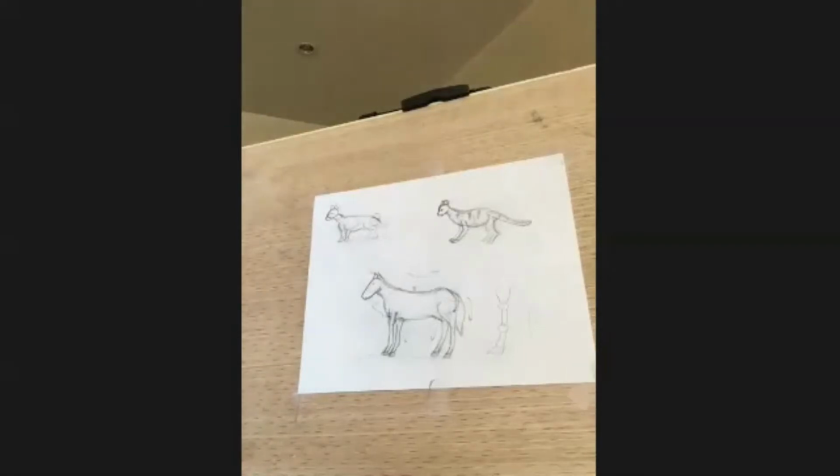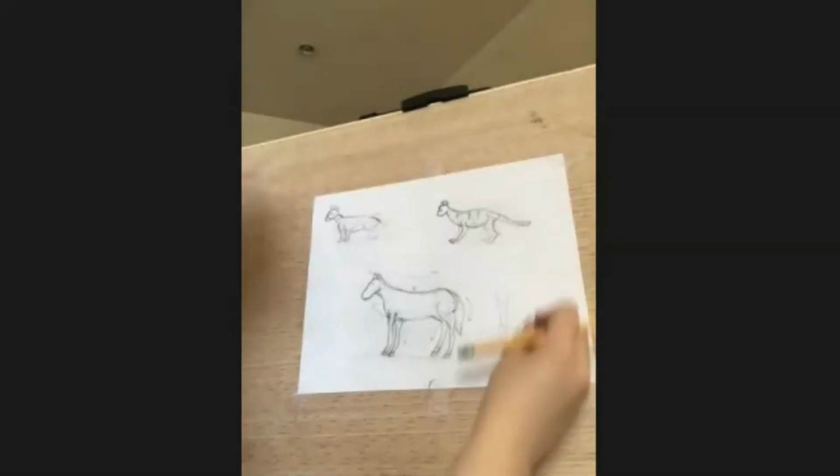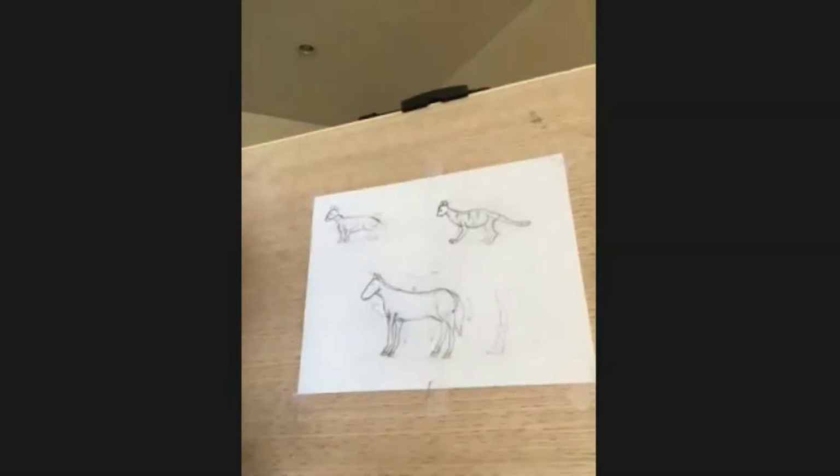Yeah, so I guess right now we can start with faces. We can start with faces. Okay, so let's start with faces. I'm gonna erase this part. Yeah, I'm gonna erase that part.